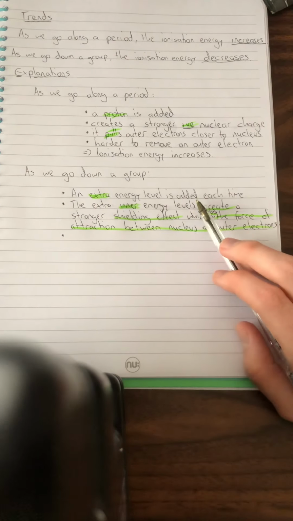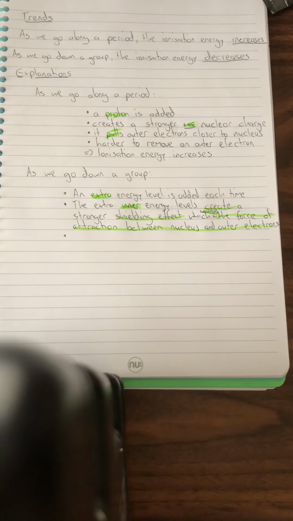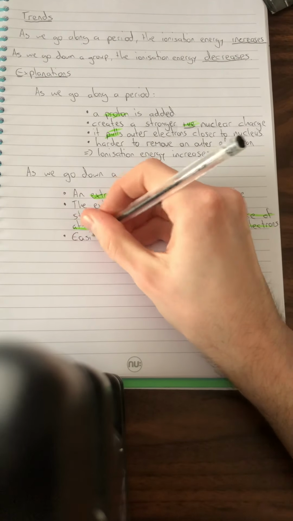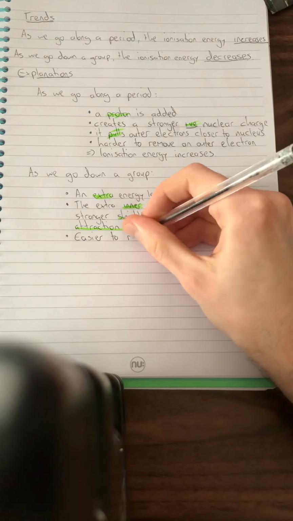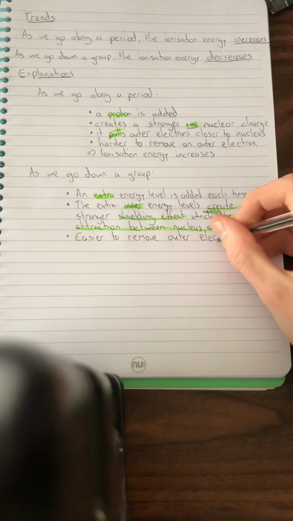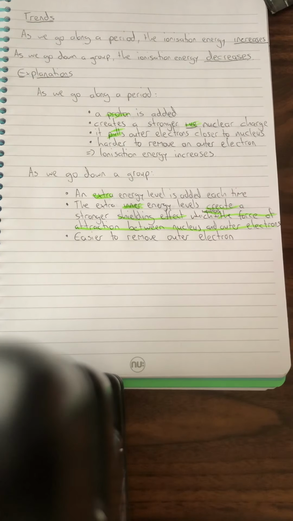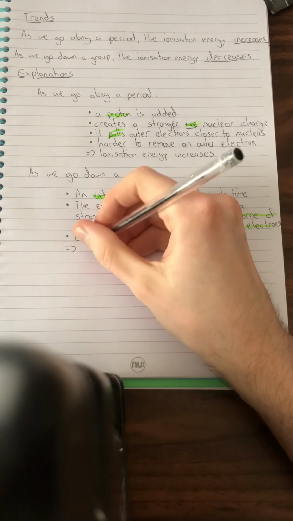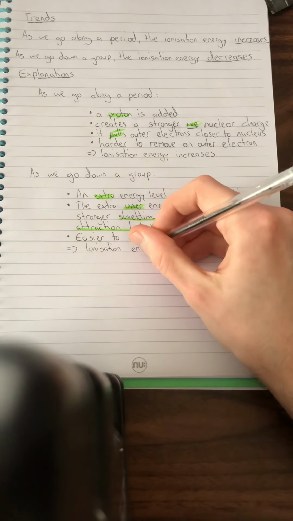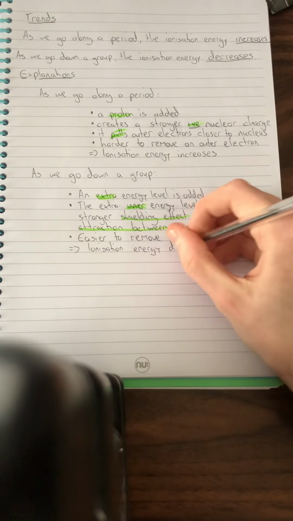So if an extra energy level is added each time, the outer electrons are further away from the nucleus. The nucleus has a weaker force of attraction, so that means it's easier to remove an outer electron. So if it's easier to remove the outer electron, that means we need to put less energy in. And if we put less energy in, what does that mean? It means ionization energy decreases.